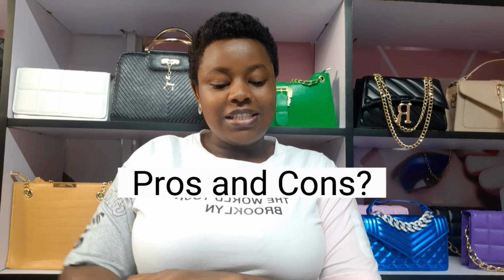What are some of the advantages and disadvantages of renting a shelf? Honestly, I don't see any disadvantage, except that, let's say you have so many products and you only rent one shelf, you will not be able to bring all your products, because your shelf can't fit all of them. That's the only disadvantage I can talk about.